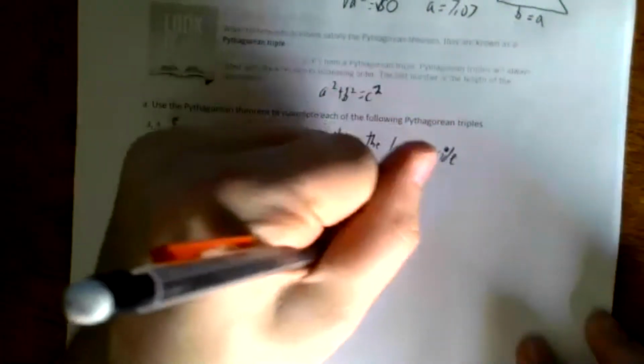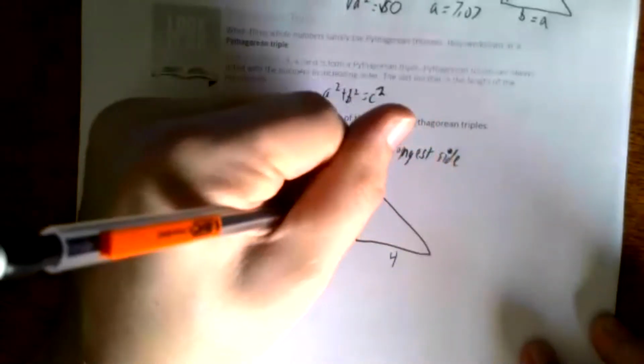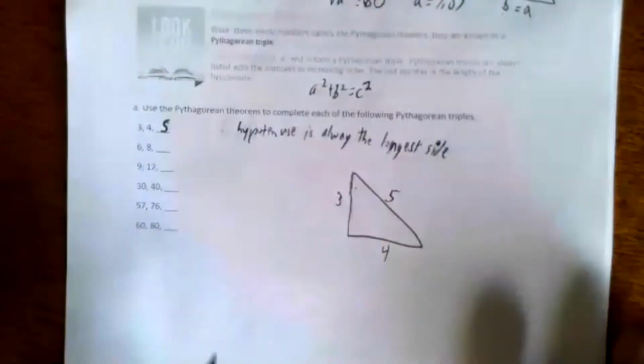But these are supposed to be the right triangles again, right? Yeah. So if I wanted to visualize this 3, 4, 5, I could draw a right triangle, something like that. And I know that the length of this bottom one is 4. The length of this leg is 3, right? And these could be interchanged. It doesn't matter. But I know that my hypotenuse is always 5, right?